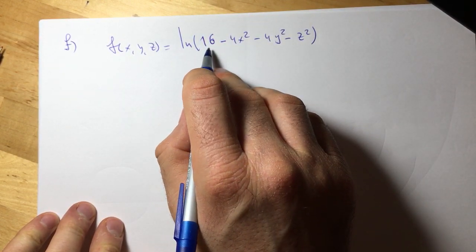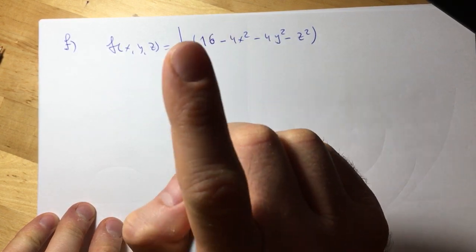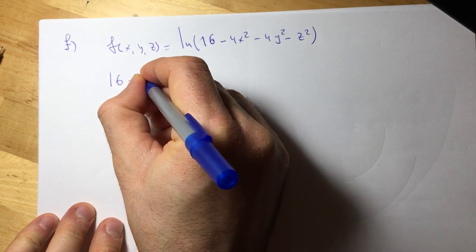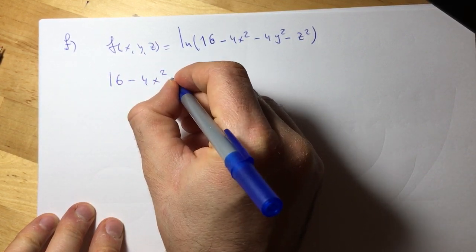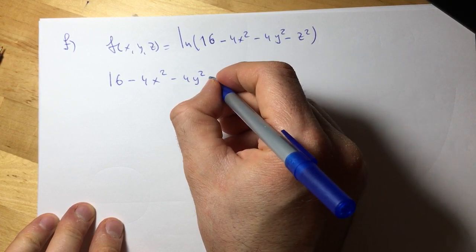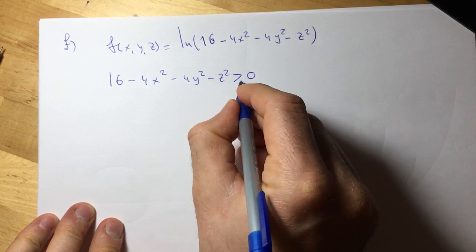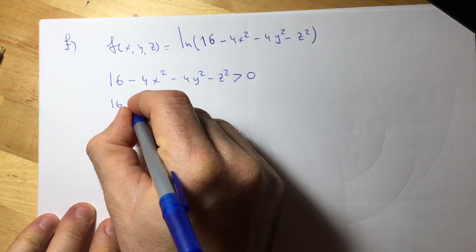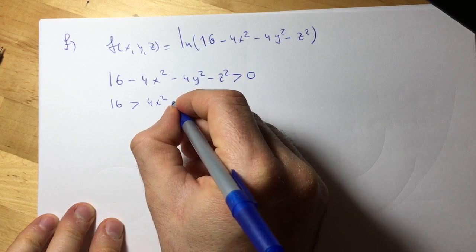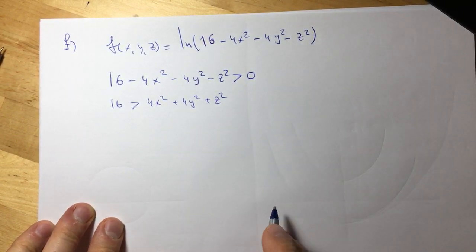The domain of this function is what? It is all the points x, y, z, so be careful, I'm talking about the domain, all the points x, y, z that satisfy this inequality: 16 minus 4x squared minus 4y squared minus z squared has to be strictly positive, strict inequality. Or that means that 16 has to be greater than 4x squared plus 4y squared plus z squared.